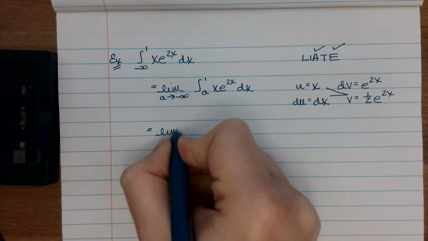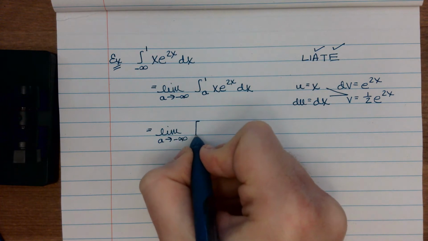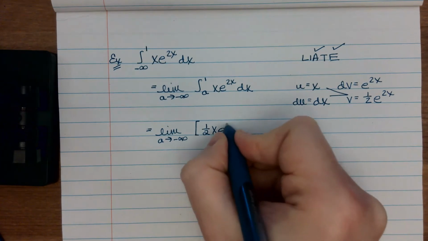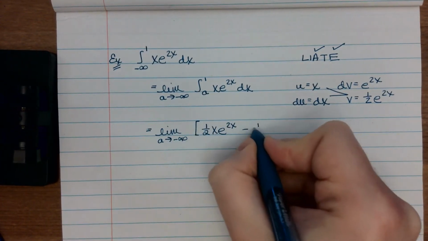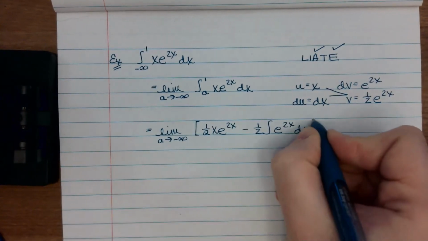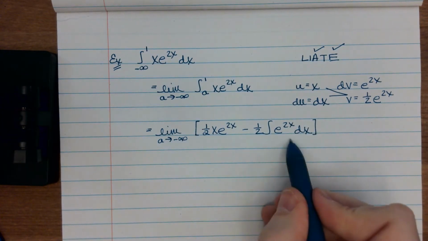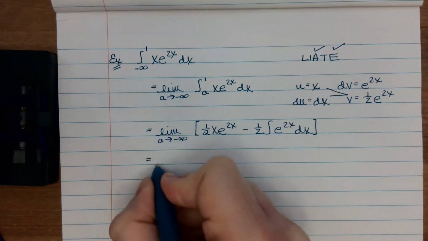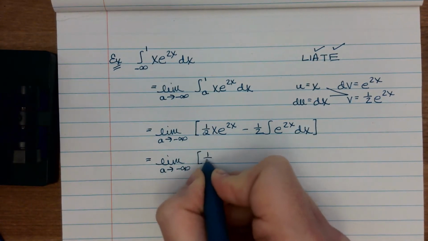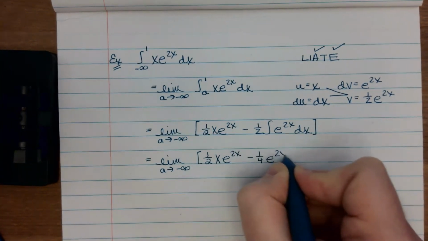This gives me the limit as a approaches negative infinity of, let's see here, u times v, so 1/2 x e to the 2x minus 1/2 times the integral of e to the 2x dx. Well, integrate that again. Use substitution, or just realize it means we're going to stick another 1/2 out front. This is the limit as a approaches negative infinity of 1/2 x e to the 2x minus 1/4 e to the 2x.